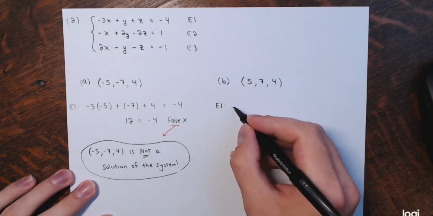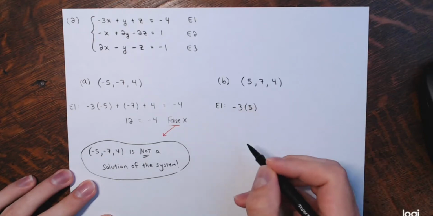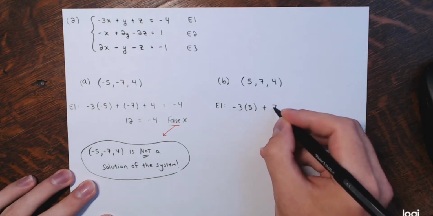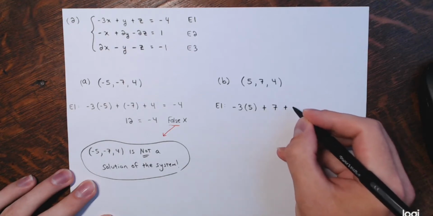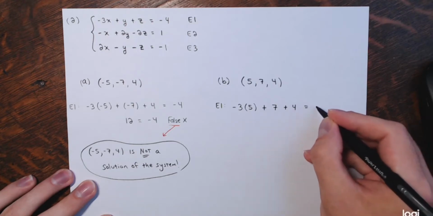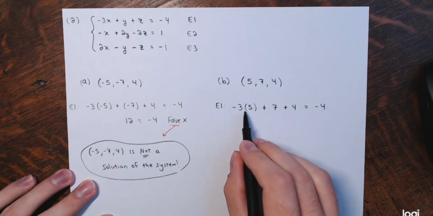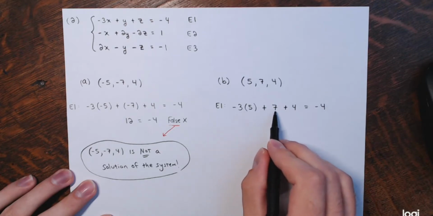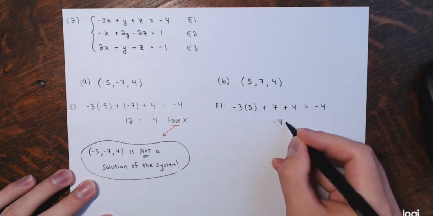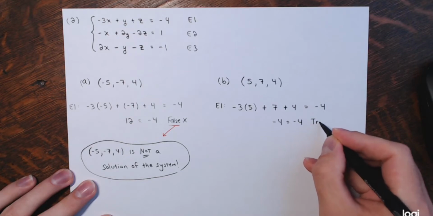Take negative 3 times the x coordinate, negative 3 times 5, plus the y coordinate, which is 7, plus the z coordinate, which is 4, and is that equal to negative 4? Let's see. That's negative 15, plus 7 is negative 8, plus 4 is negative 4. We do get negative 4 equals negative 4, which is true.